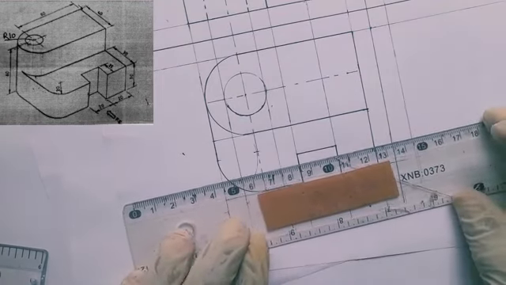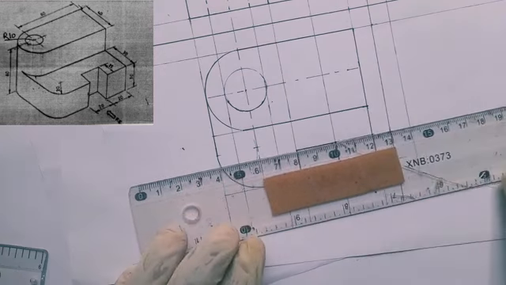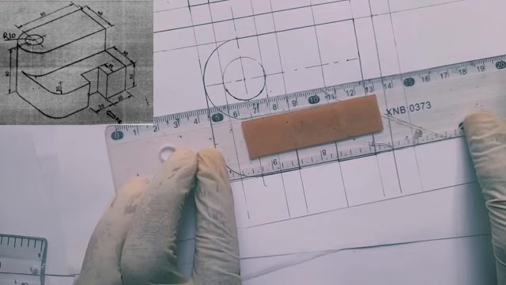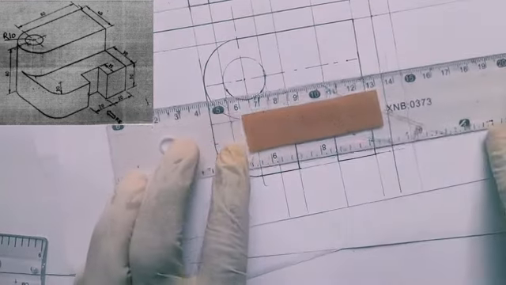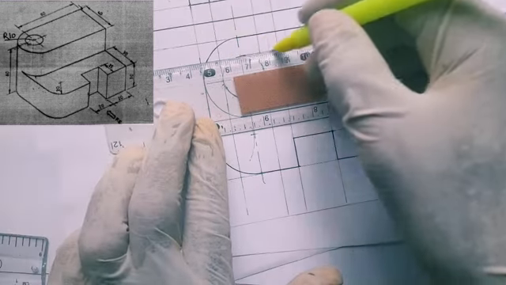So now we project to this vertical line just to assist you get now the end elevation, because we shall build on this to get the end elevation. Ensure also the circle comes and meets that vertical. It's important.